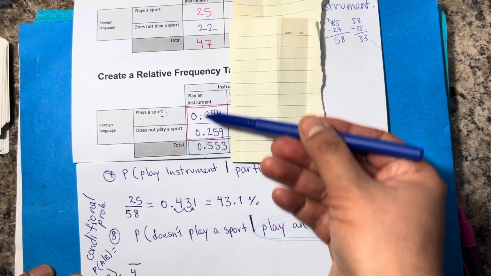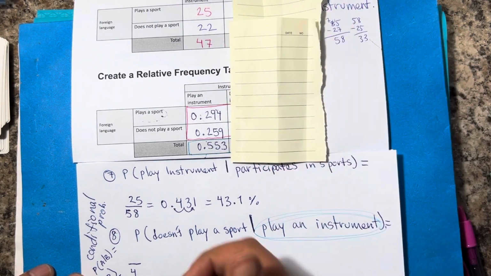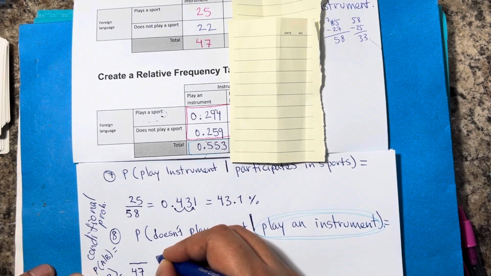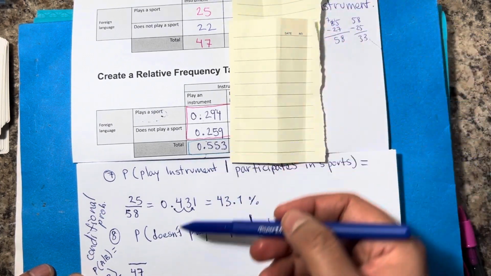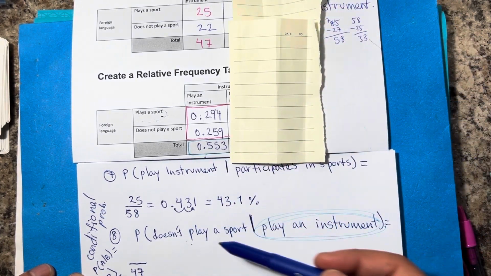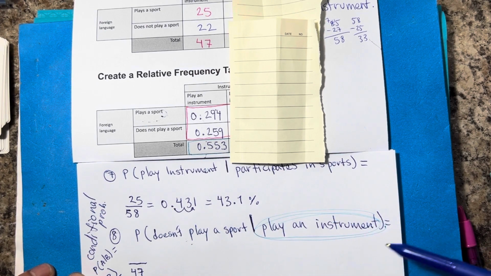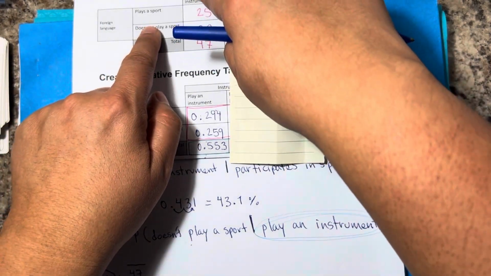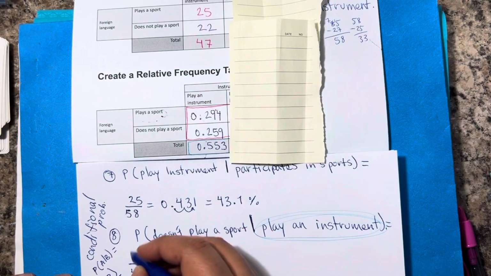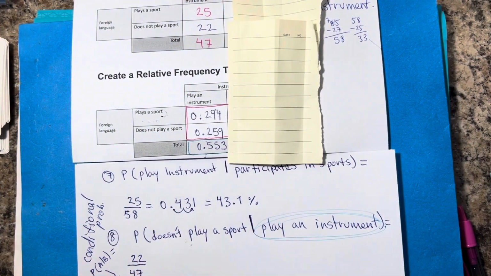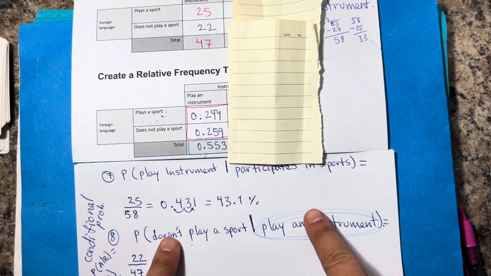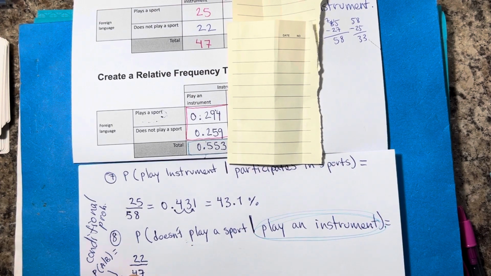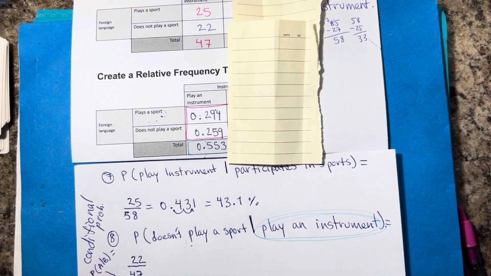Plays an instrument is 47, the total. And both does not play a sport and plays an instrument is 22. For the numerator is where both meet. For the denominator, the marginal value.